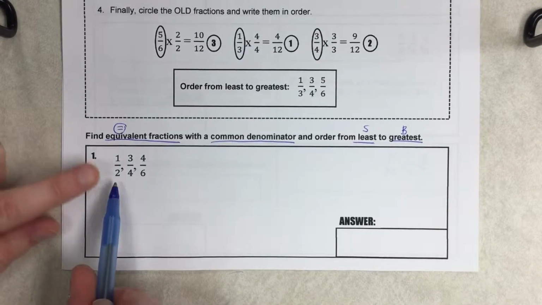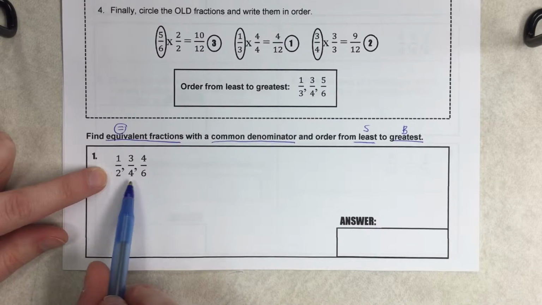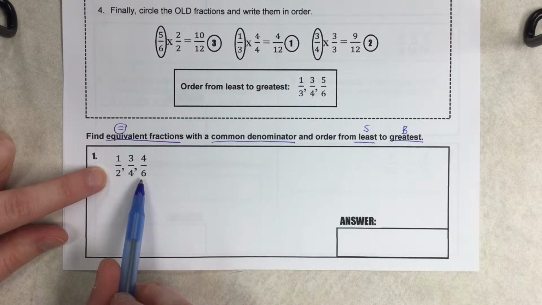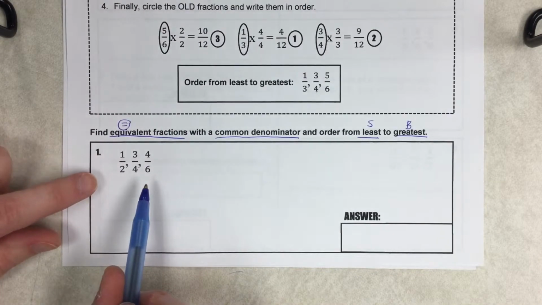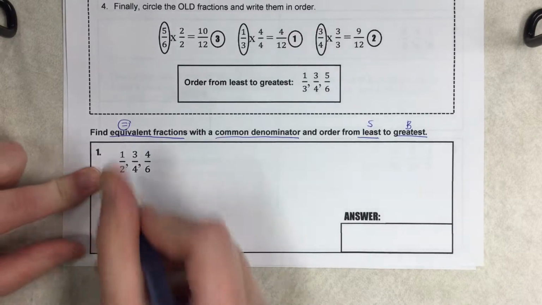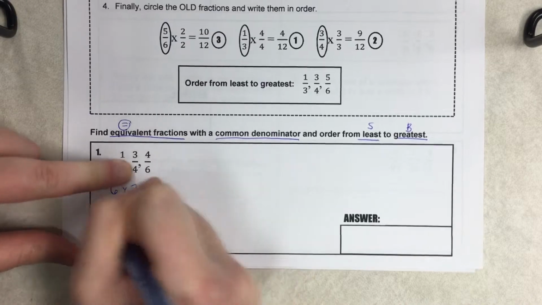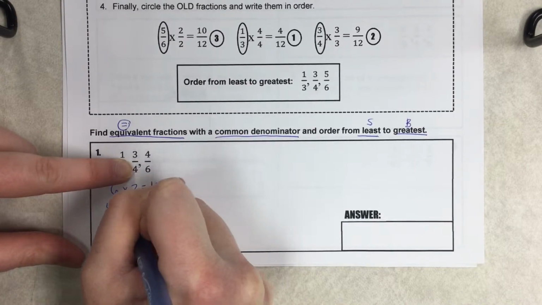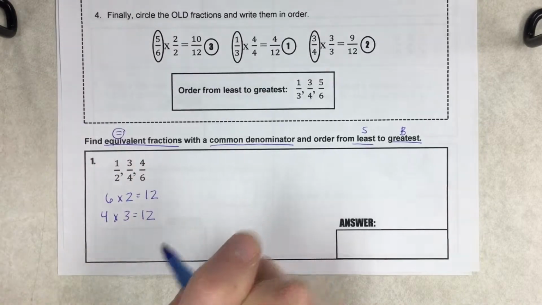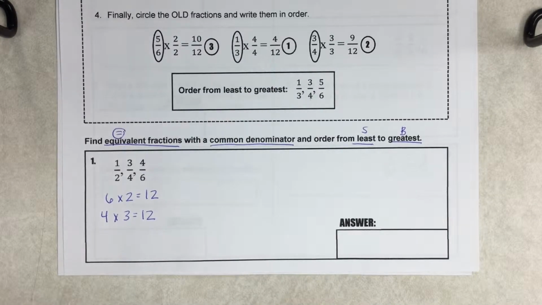Okay, so the first thing I need to do is try to find a common denominator. So if I look, 2 times 4 equals 8, but I can't do 6 times something equals 8. But I could do 6 times 2 equals 12, and 4 times 3 equals 12. So I can use 12 as my common denominator.